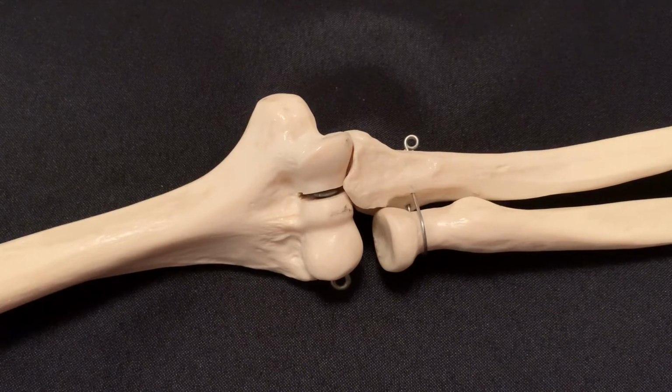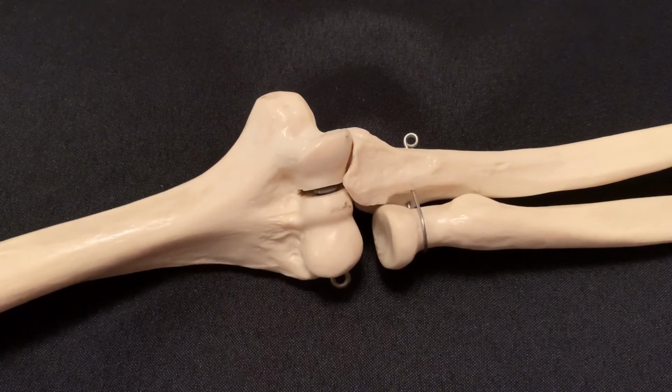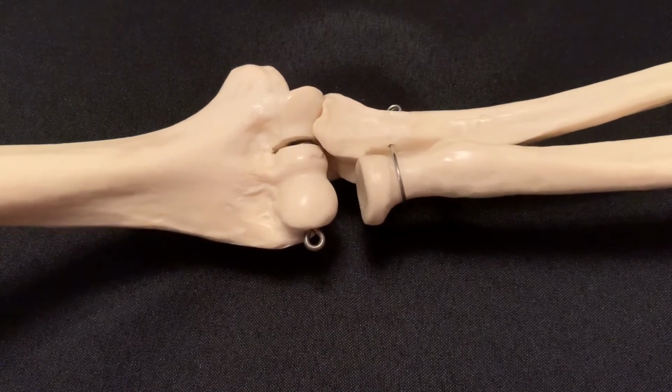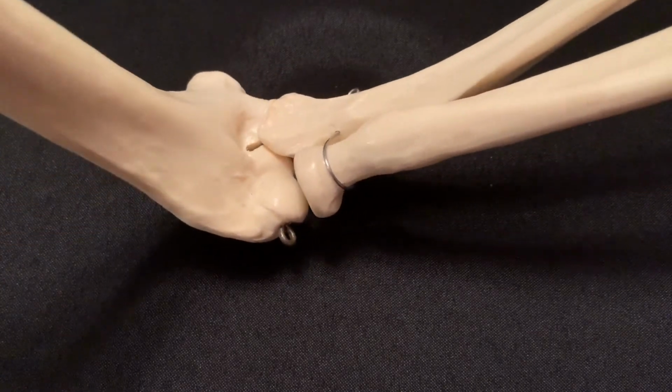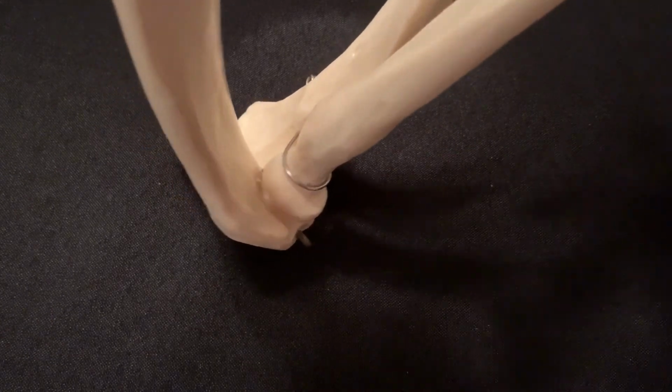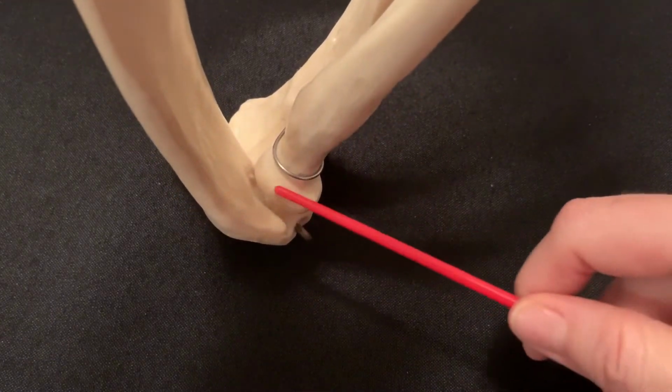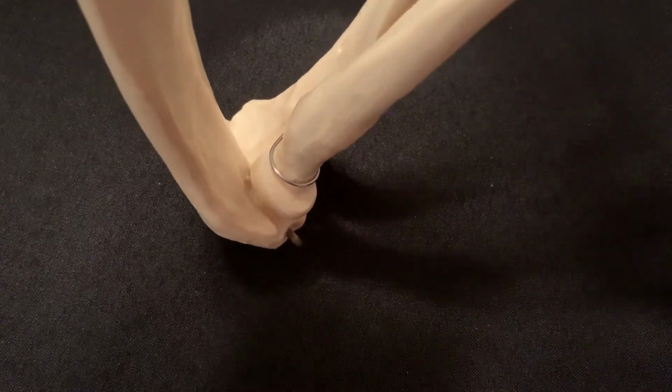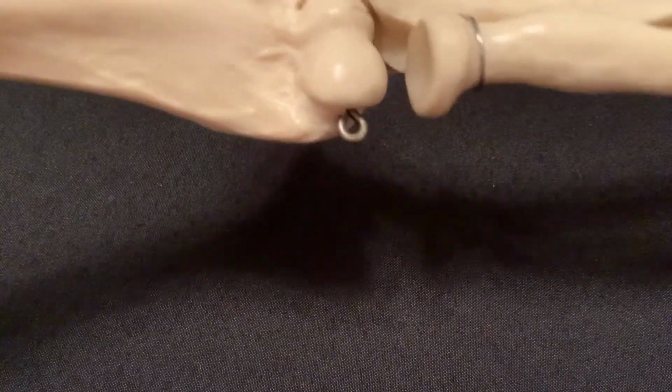Now I want you to notice that again, when the elbow is flexed, not only is the coronoid process of the ulna going into the coronoid fossa, but look what goes into the other fossa of the humerus. When this elbow is flexing, we see the head of the radius fitting into that radial fossa of the humerus.